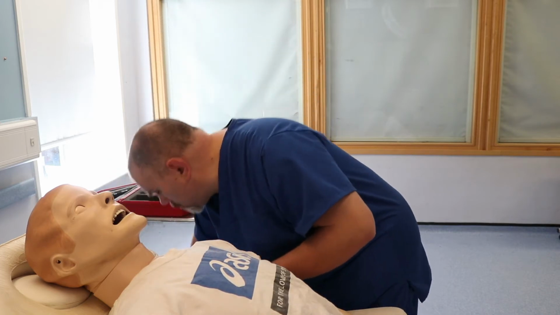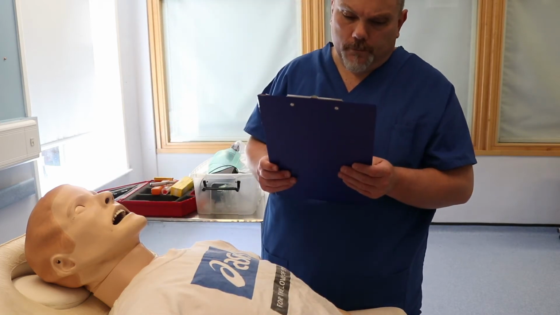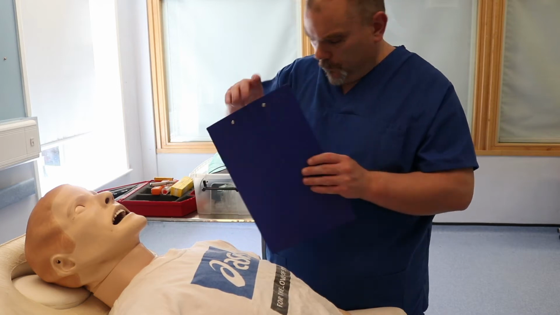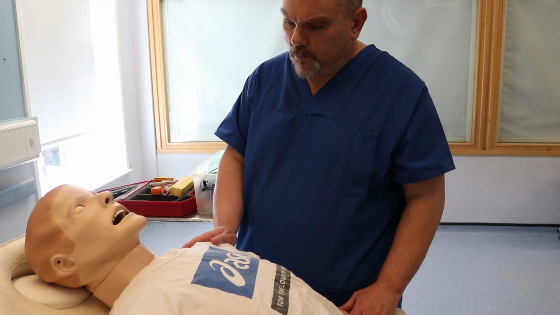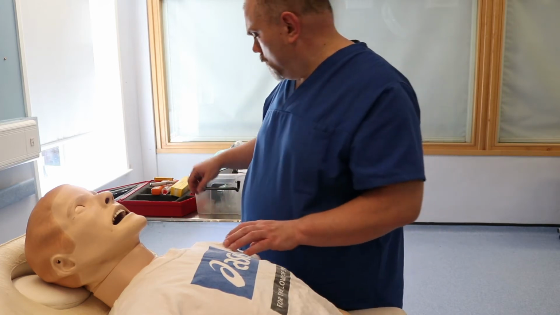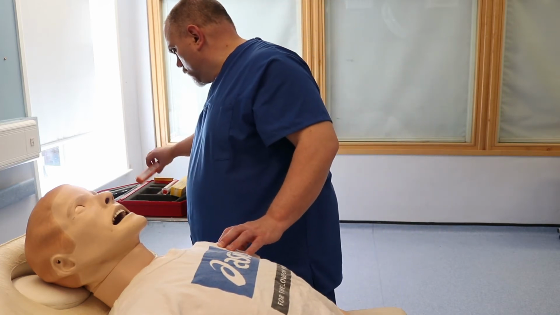Remember to check if they have a history of diabetes or if they are fasting for today's procedure. You may need to administer some treatment, such as glucagon.